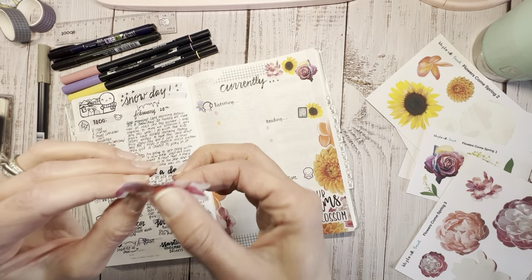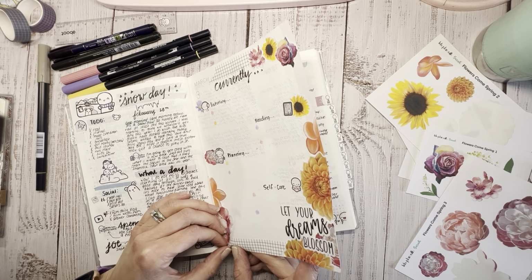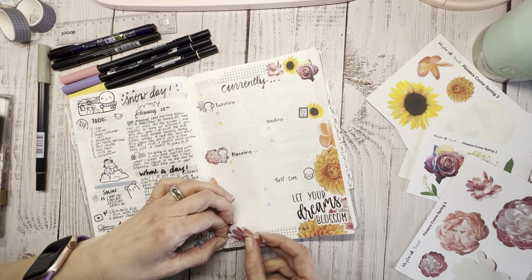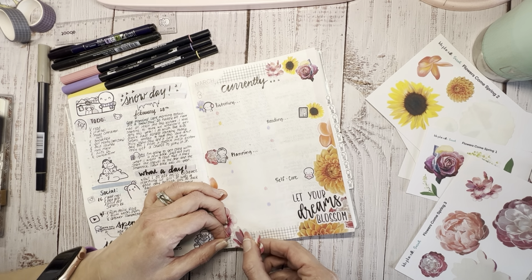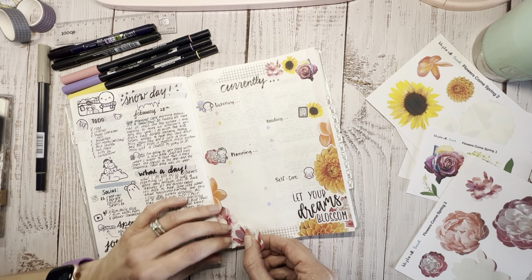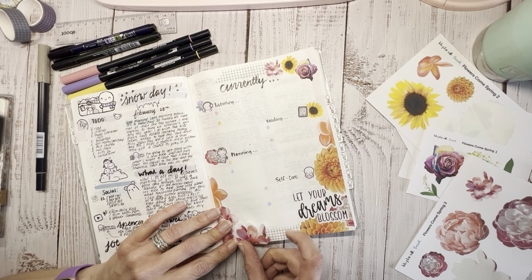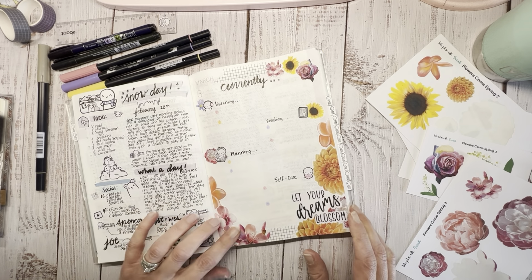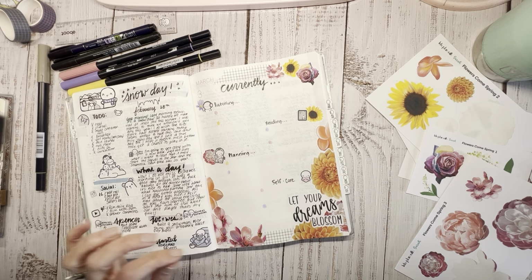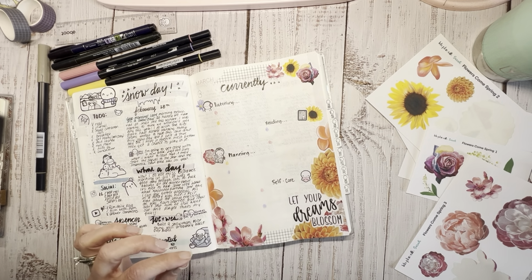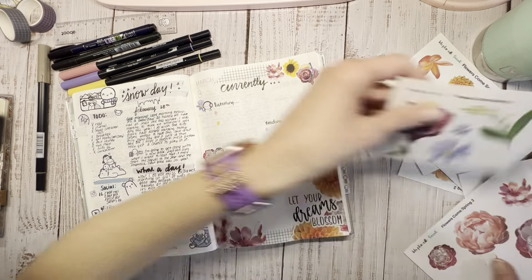This one's too big, but maybe we can add this in underneath this. Kind of have that come down like that. Do I like that? I think I like that. Okay, that looks good. I do have this other pink one, but now I feel like there's too much pink in here.